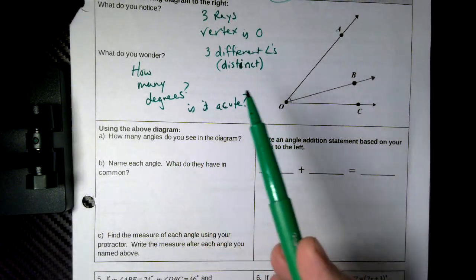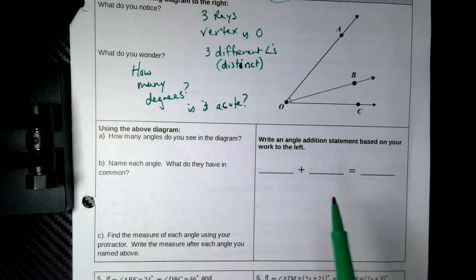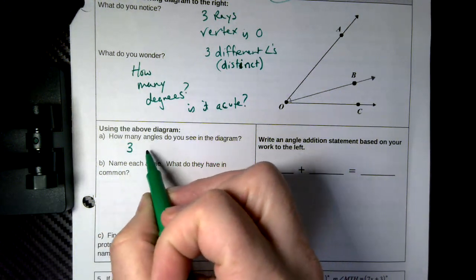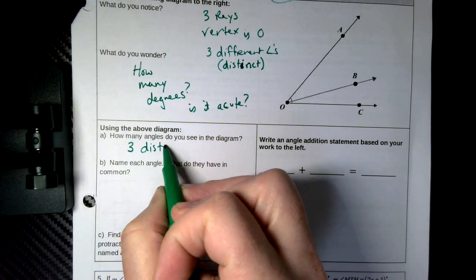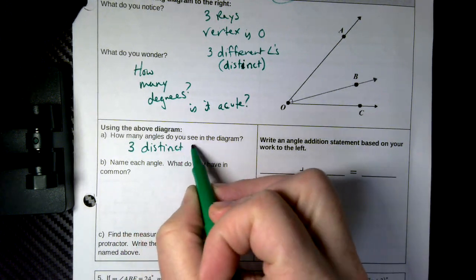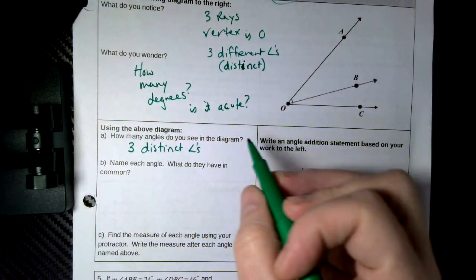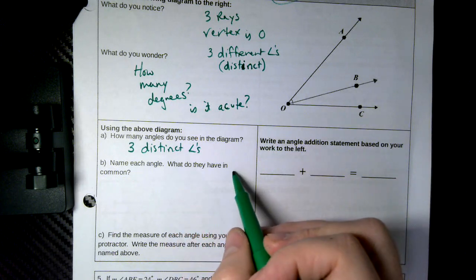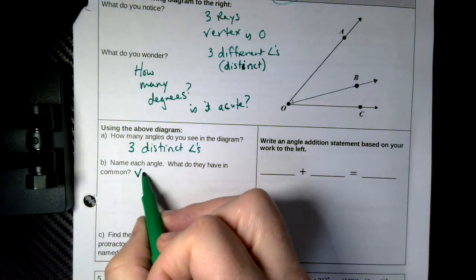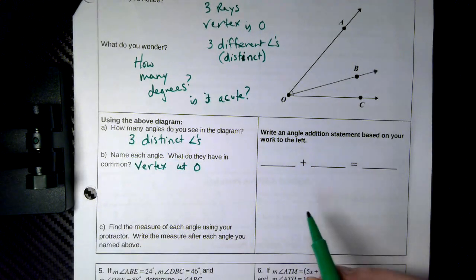But let's actually answer some of the questions up here. How many angles do I see in the diagram? There are 3 distinct angles. 3 distinct angles. Name each angle. What do they have in common? So they all have in common a vertex at O. A vertex at O is what they all have in common.